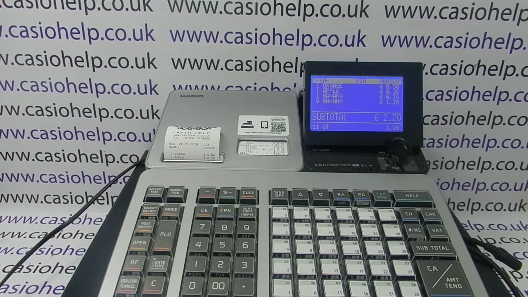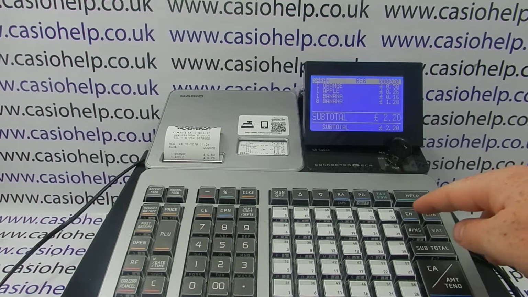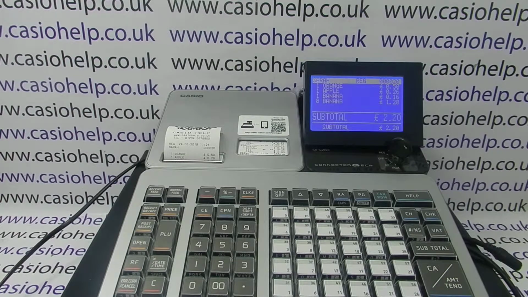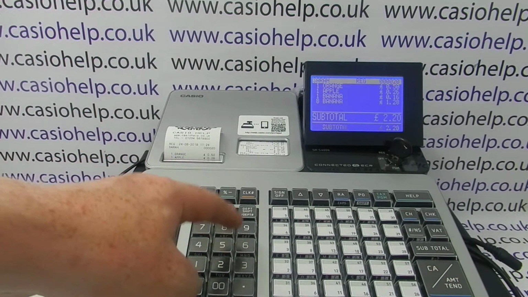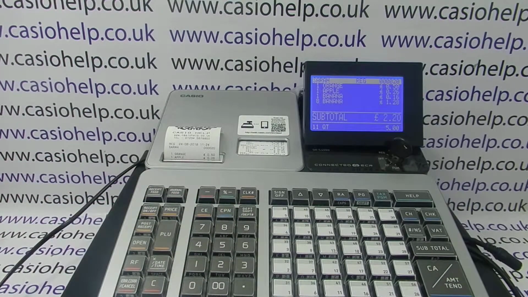As with all transactions, once you've entered all the items, it's subtotal, and then how you cash the sale off depends on the method of payment. So if they're paying by credit card, you would simply hit the CH button here, or if they're paying in cash, best practice is to type in the amount of money without pressing the decimal point, and then press your CA amount tendered button here. The reason for this is that the change is then displayed on screen and also on the receipt.